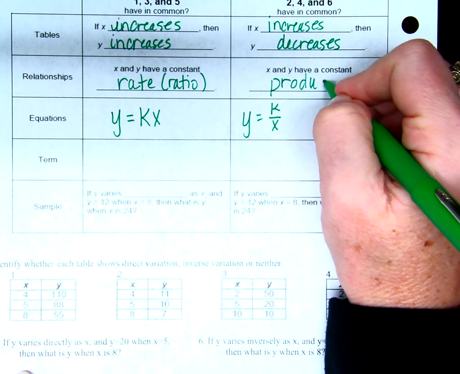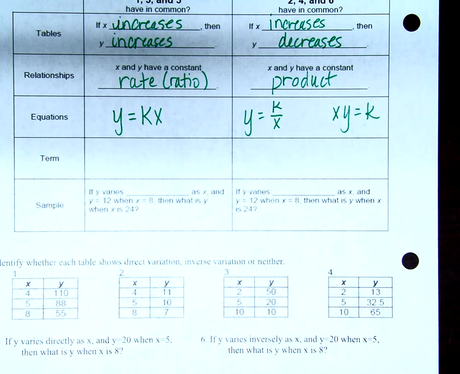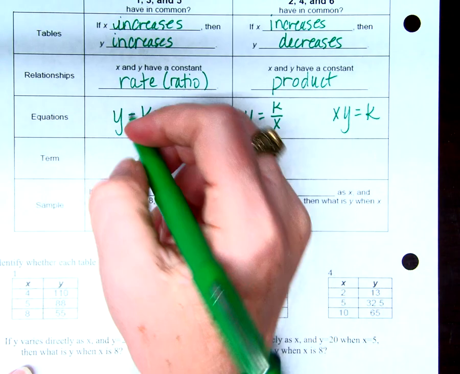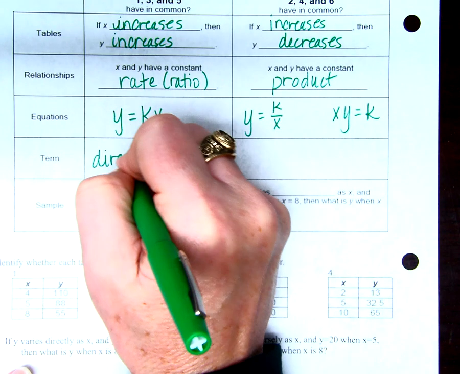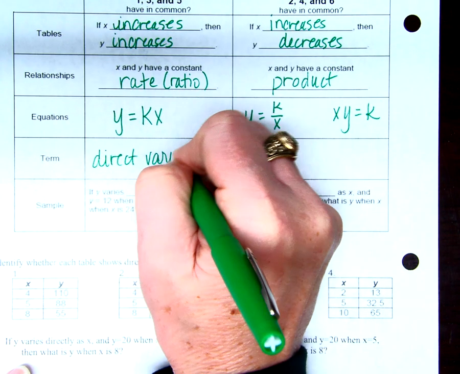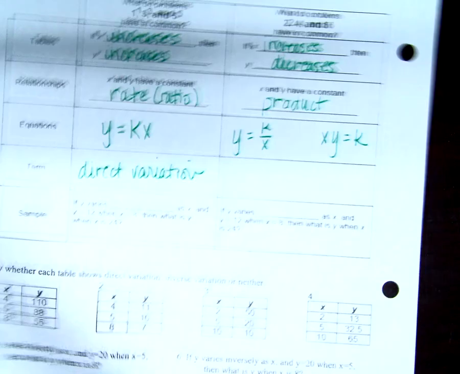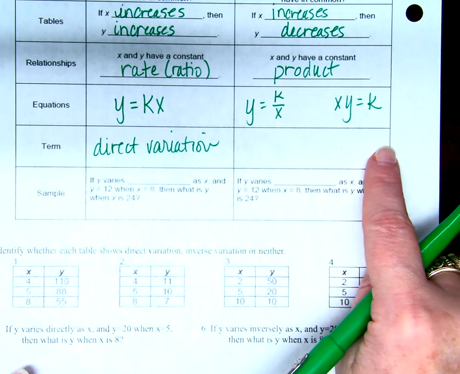They're multiplying, right? That's a common product. So I need you to know that the left-hand column is called direct variation. It's almost like the title of the worksheet, right? Yeah, okay. Then what's this one called?